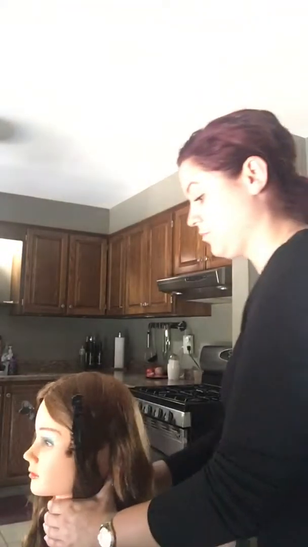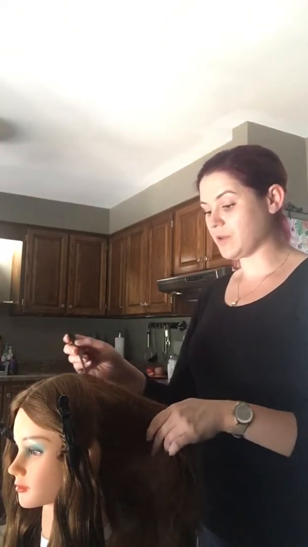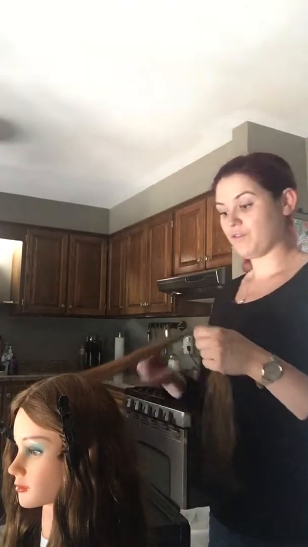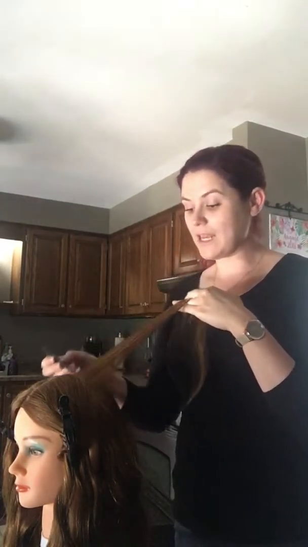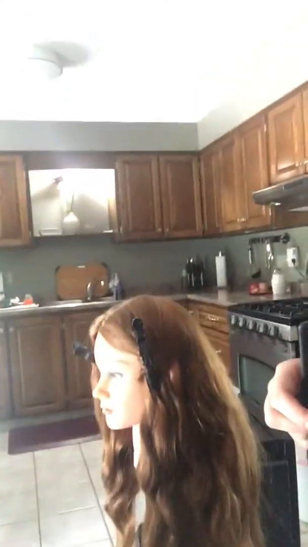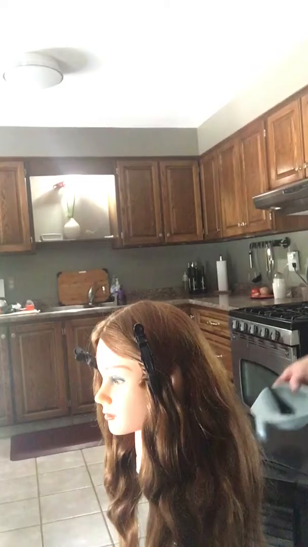So, for our application, we're going to do a regrowth application, which means we are going to be doing our application from the roots only, 1 inch on the roots. So I have product here.